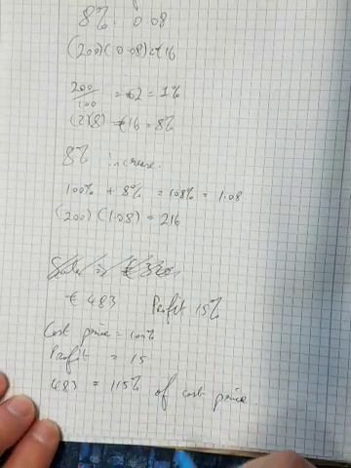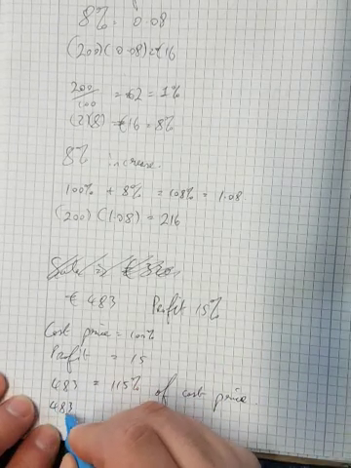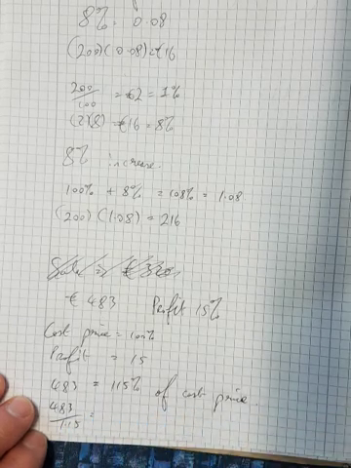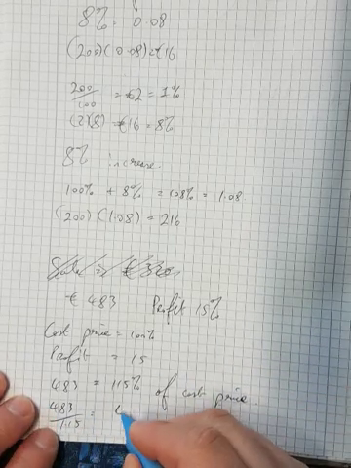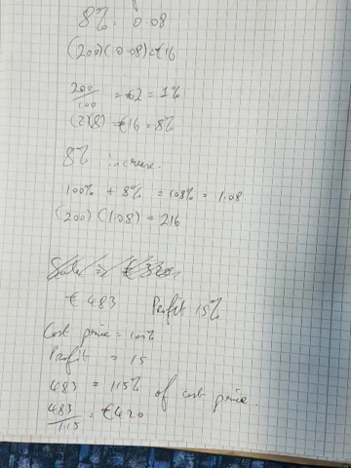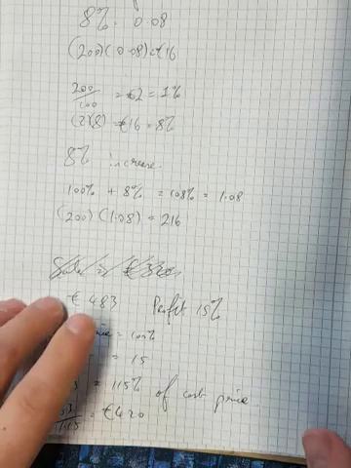So if I want to find out what the original price was, and remember 115 is 1.15 as a decimal, 483 divided by 1.15 is 420. That's how much it cost me to get my jacket off my supplier. Okay, so fairly straightforward. Okay.